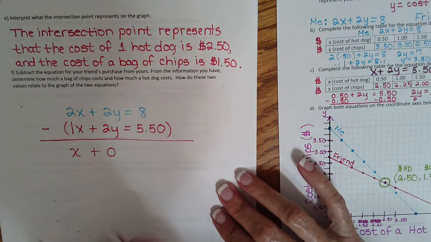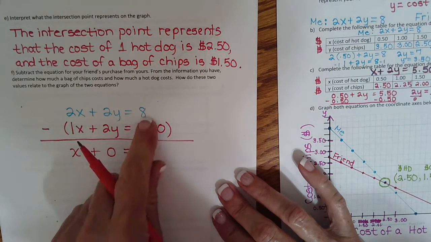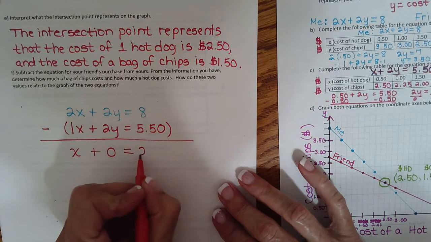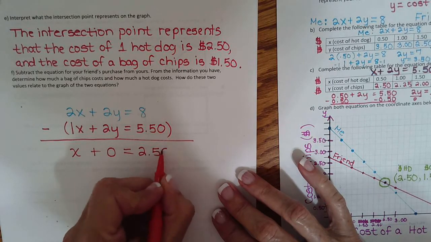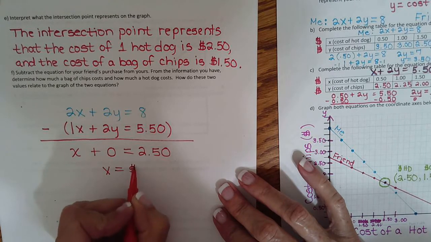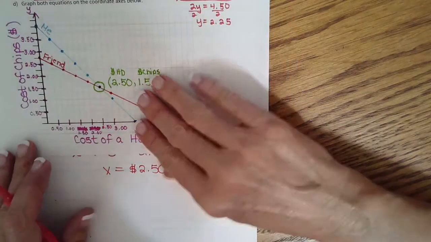Ooh, interesting, huh? So 2y minus 2y is 0. 8 minus $5.50 would be what, 2.50? So that means x equals $2.50. Is that what we got before?